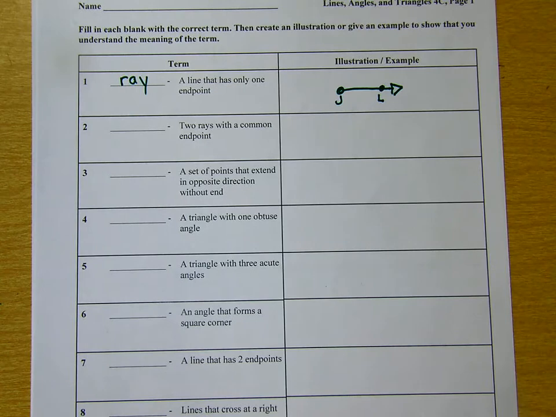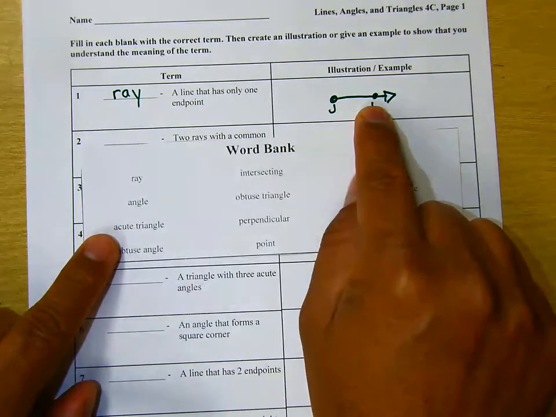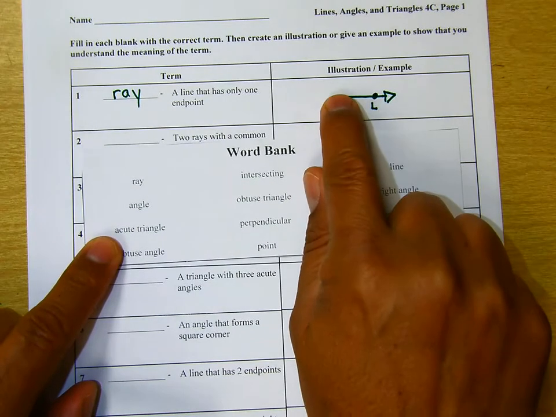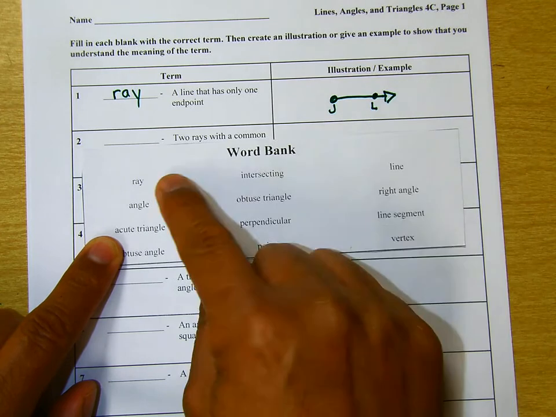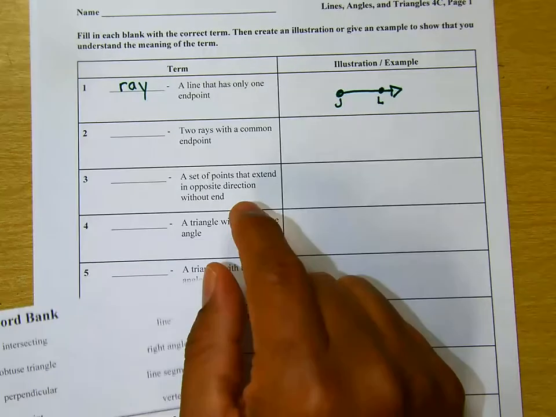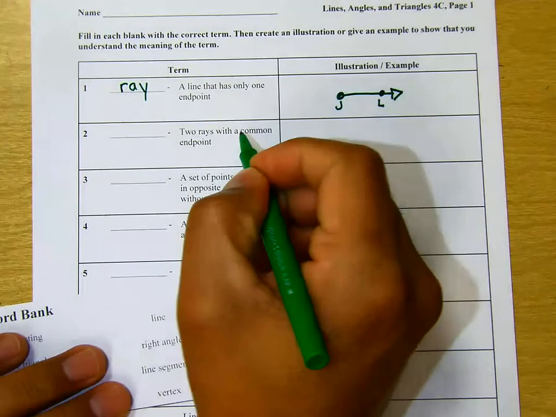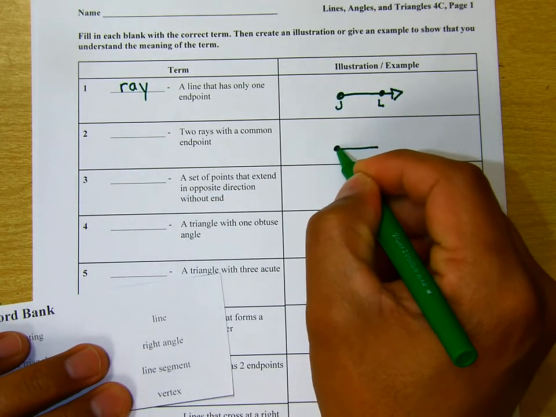So let's go to number 2. Two rays with a common endpoint. So I know rays look like this. Now two rays put together with a common endpoint, that forms an angle. So the second vocabulary word is an angle. I know that angles are two rays that share one endpoint.